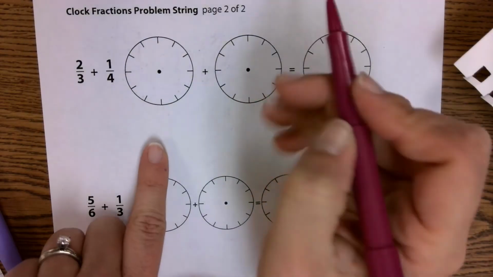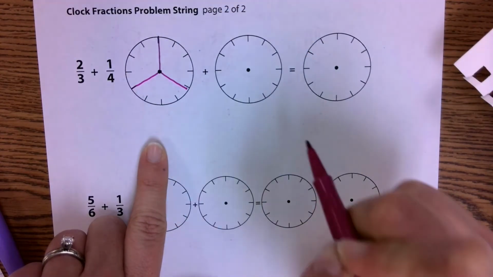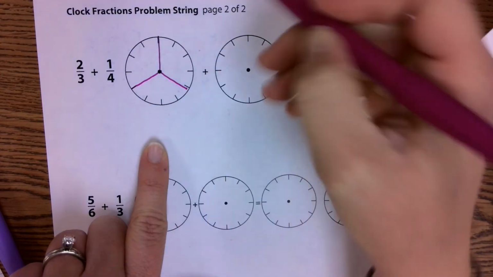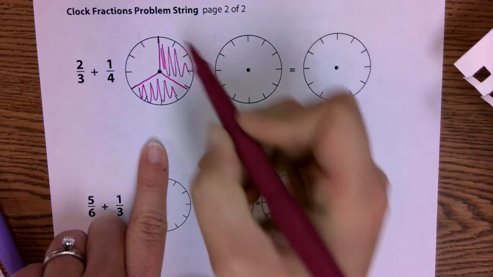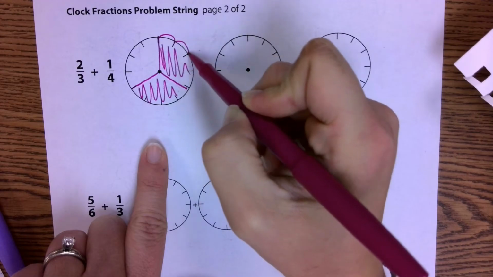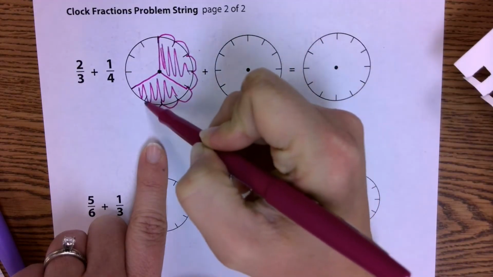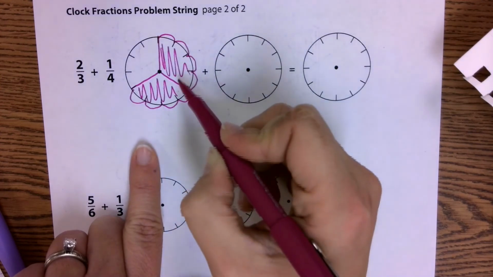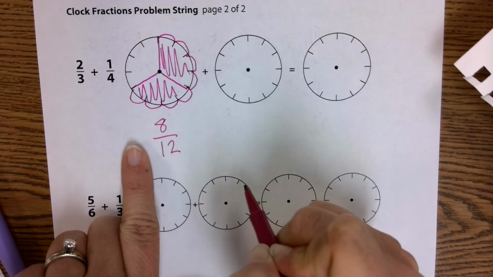So with the first problem, I see that I have 2 thirds, so I'm going to go ahead and make my thirds, make sure that I have 3 equal sections. Here's 1/3, and there's my 2 thirds. And I see that 1/3 has 4 sections, so then the other 1/3 has 4 sections. So 4/12 plus 4/12 is going to give me 8/12.